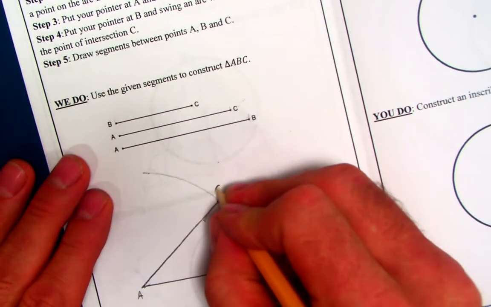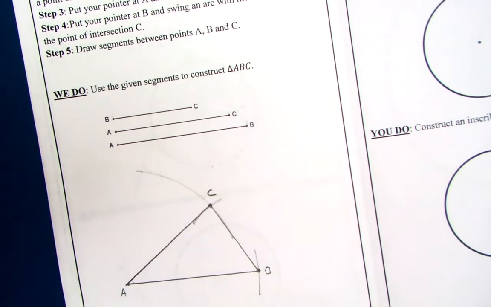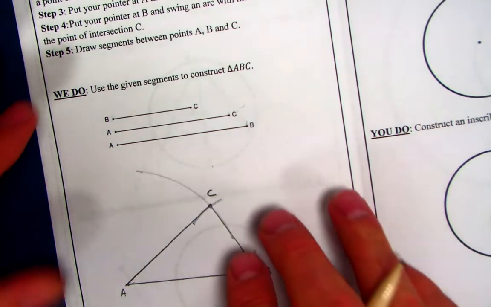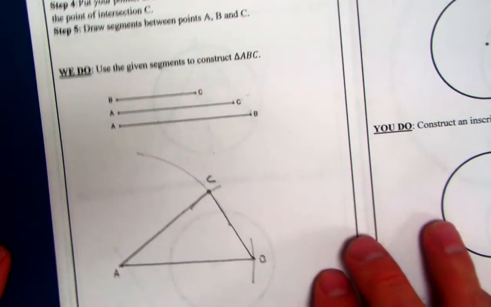Okay, and we just want to label that point C. All right, I didn't have enough room to give you an example, but hopefully you did that one, and it makes sense.